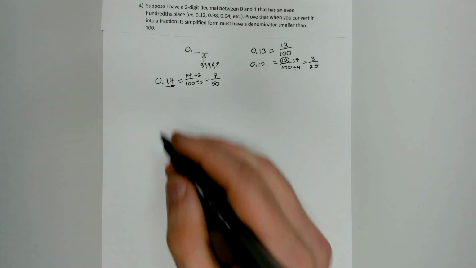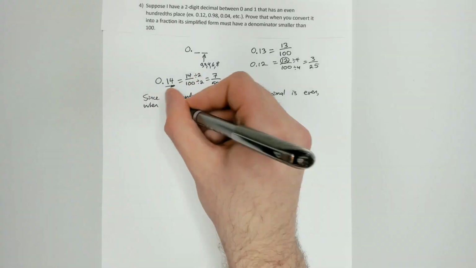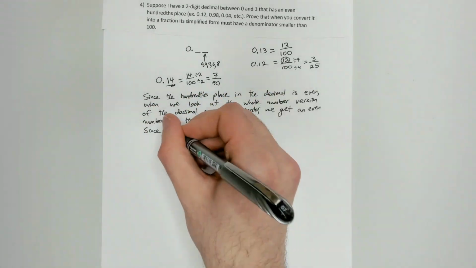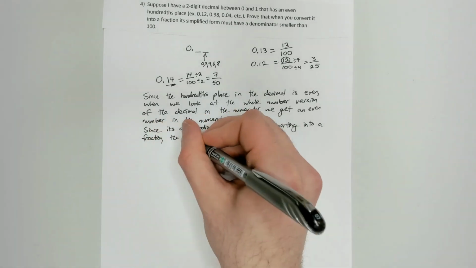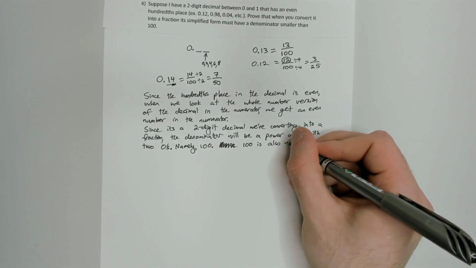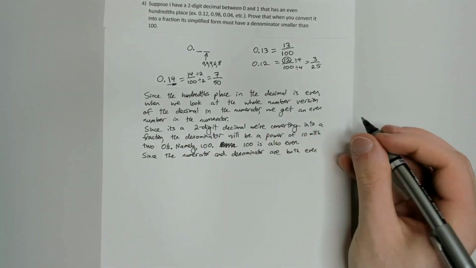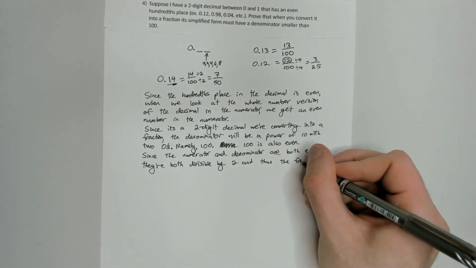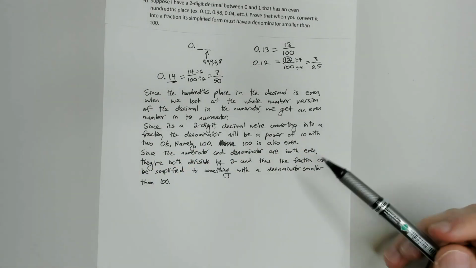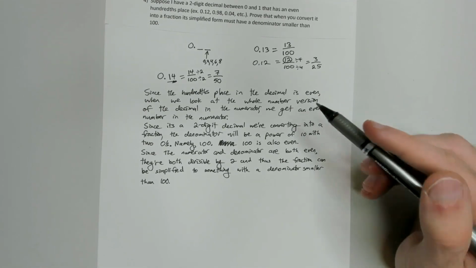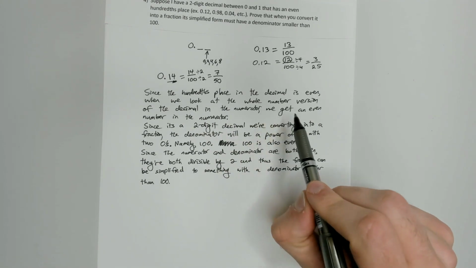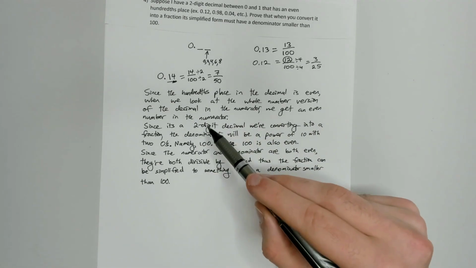So let's write all this out. All right, so this ended up being a lot of writing, but just to recap concisely, since the hundredths place in the decimal is even, when we look at the whole number version of the decimal in the numerator, we get an even number in the numerator, right?